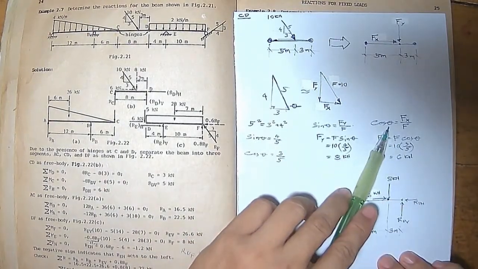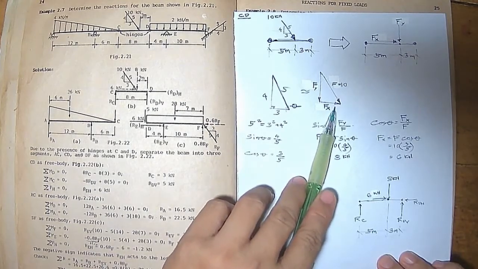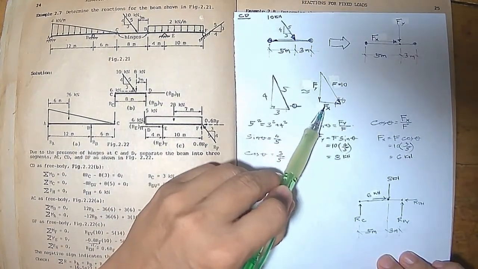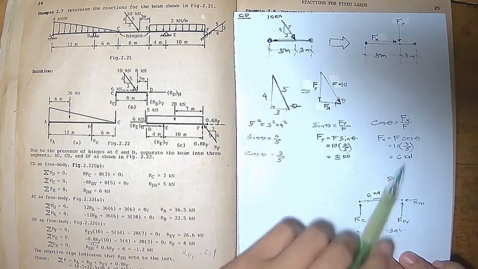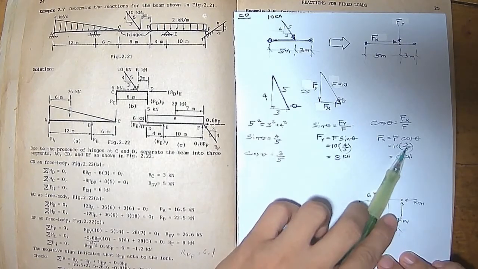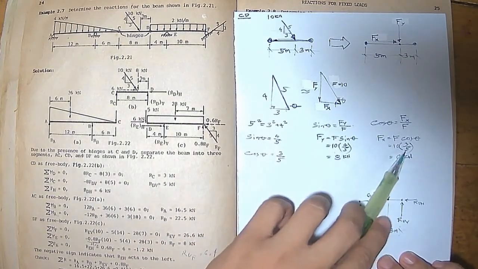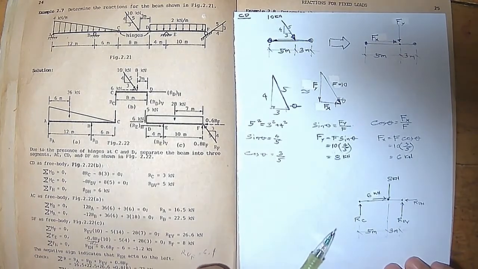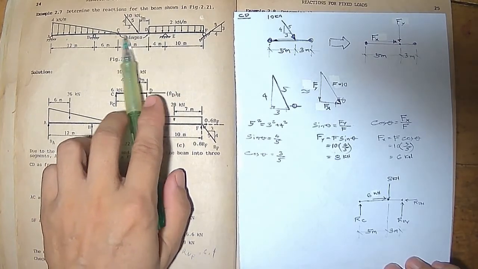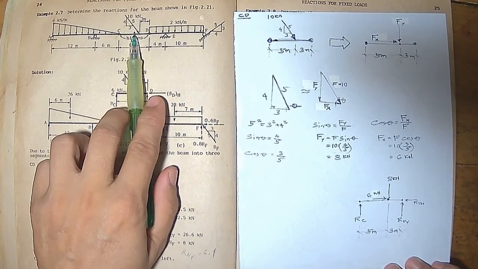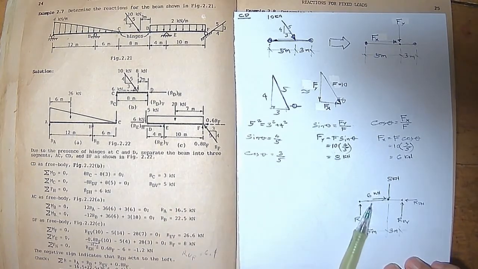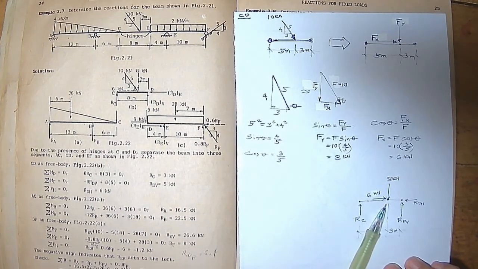Ganon din dito. Cosine theta is equal to, take note na meron ding angle dyan. Cosine theta is equal to Fx all over hypotenuse. So, by transposition, Fx now becomes F times cosine theta. But what is cosine theta? It is 3/5. So, this becomes now 6 kilonewton. And finally, yung section na CD with 10 kilonewton na inclined loading, magiging ganito na yung figure niya. So, 8 yung vertical, tapos meron kang 6 kilonewton na horizontal load.